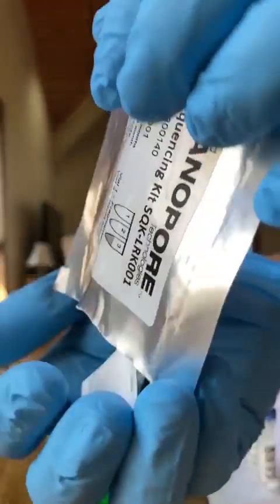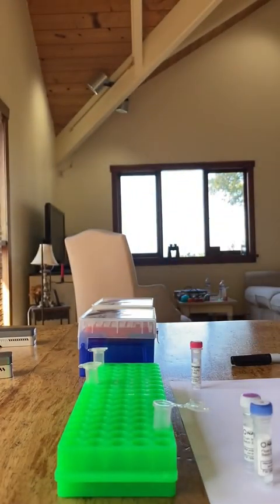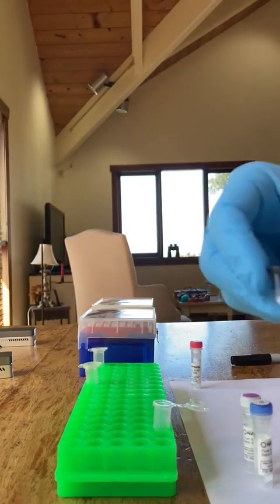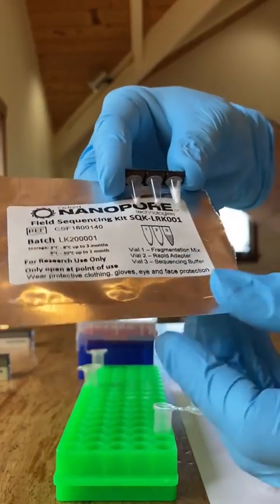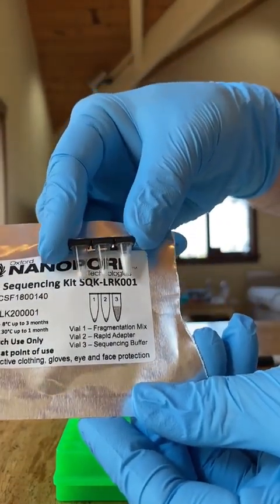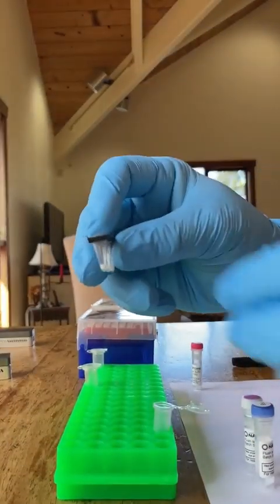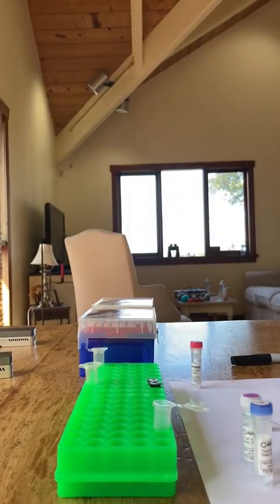So you open up the packet, and inside of there are 3 tubes. Here's a silica gel to keep it dehydrated. There are lyophilized reagents in here. Lyophilized means freeze-dried, and they match the drawing there: Tube 1, Tube 2, and Tube 3. What you're going to do is break off Tube 1. That's where we're going to start. We're going to start making our library in Tube 1.